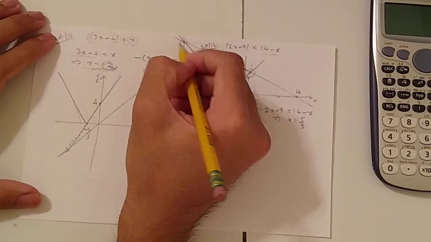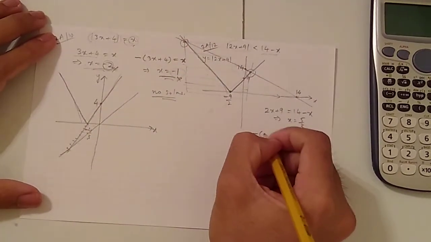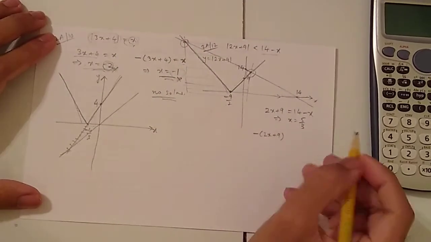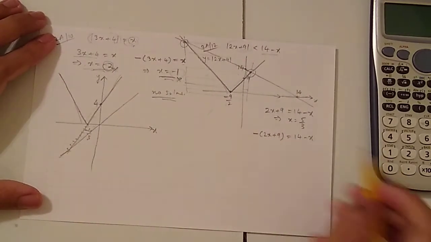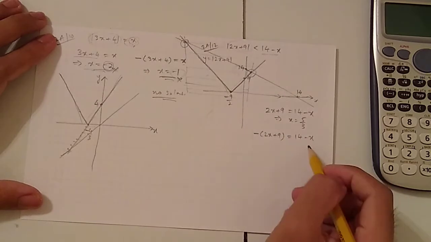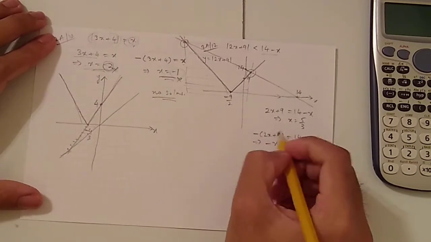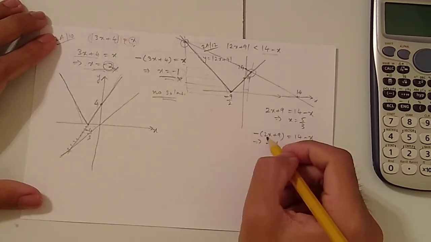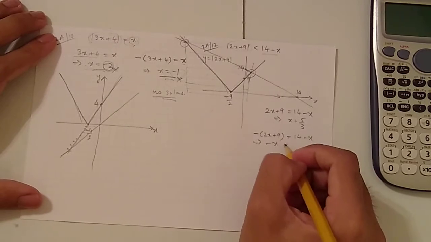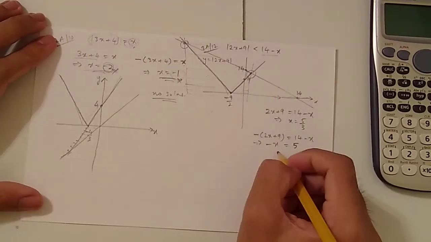Now for the left point over here, this graph was flipped, so therefore for that one you have minus of 2x plus 9 is equal to 14 minus x. Solve the equation. You get minus 2x minus 9 is equal to 14 minus x. Minus 2x plus x is equal to 9 plus 14.